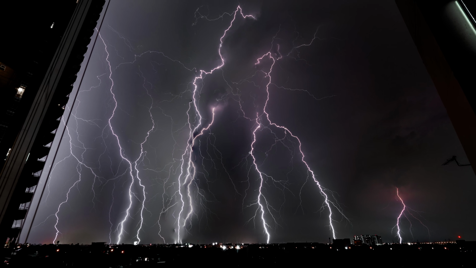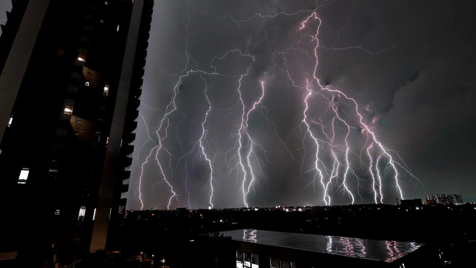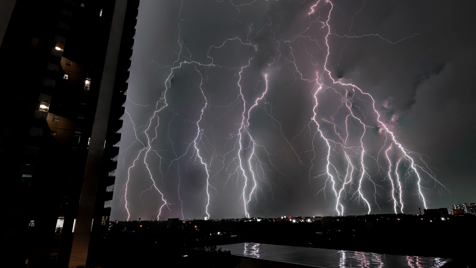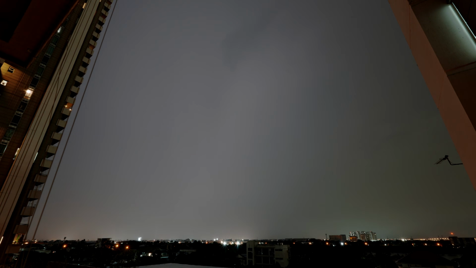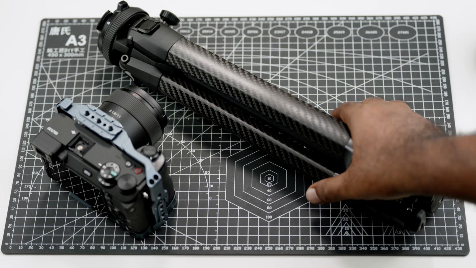Isn't it cool to capture lightning like this? Or this? Or like this? Yeah, it absolutely is. And it is even cooler if you did it yourself in your camera. And today, I will teach you how to do it so you can do it yourselves. All you need is a camera, a wide-angle lens, and a tripod.